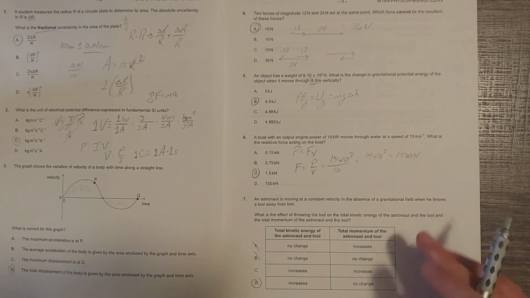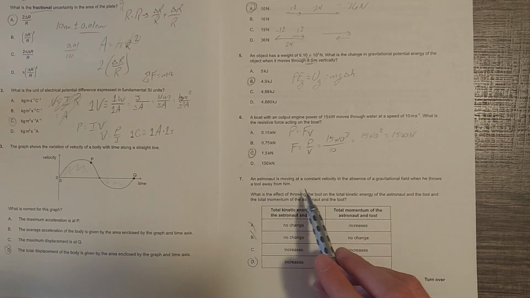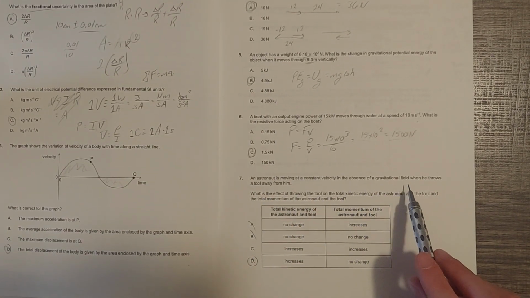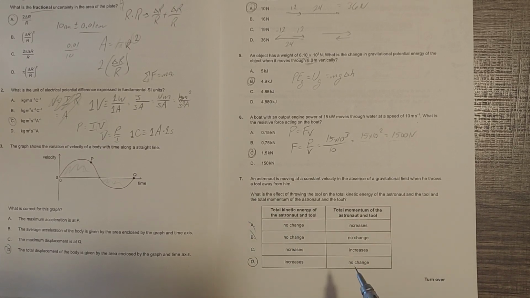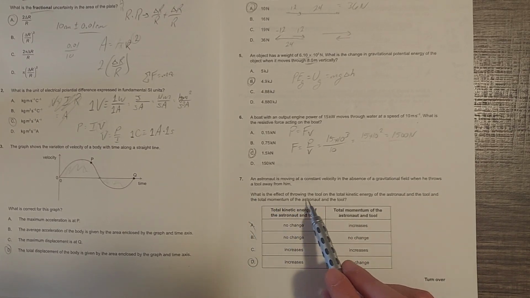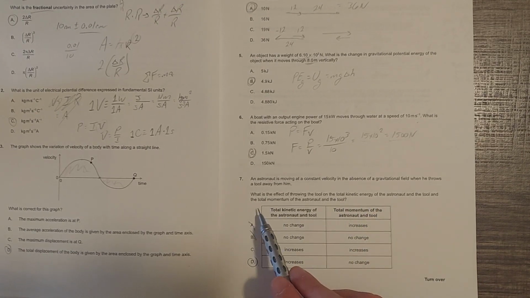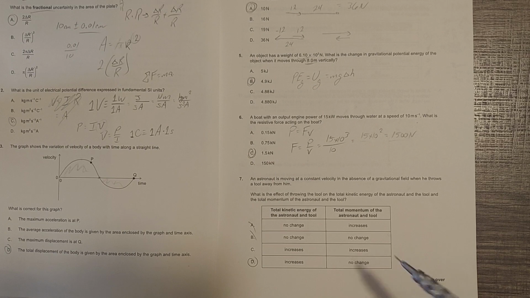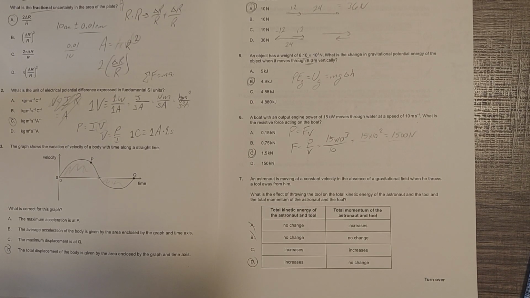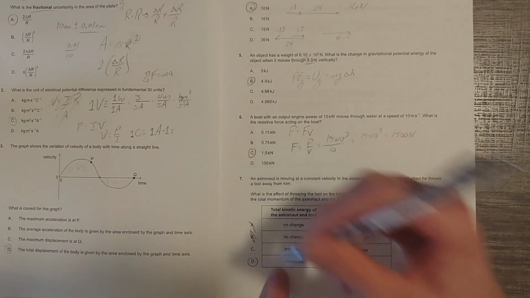Remember, no calculator on this part. An astronaut's moving at a constant velocity in the absence of a gravitational field when he throws a tool away from him. What is the effect of throwing the tool on the total kinetic energy of the astronaut and the tool, and the total momentum of the astronaut and the tool? Well, kinetic energy is going to increase. At the beginning, they have 0 kinetic energy because they have 0 motion. And then at the end, there is motion, both for the tool and the astronaut. Those do not cancel out because kinetic energy is never negative. So the kinetic energy must increase. Therefore, these two immediately go away.